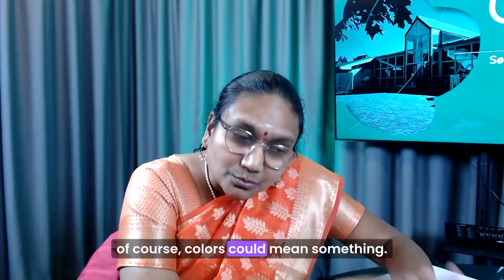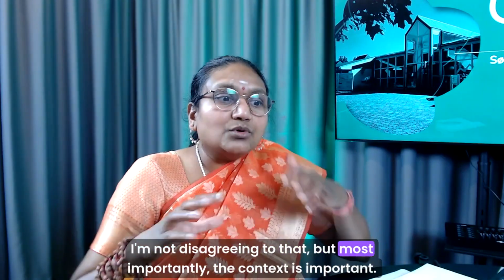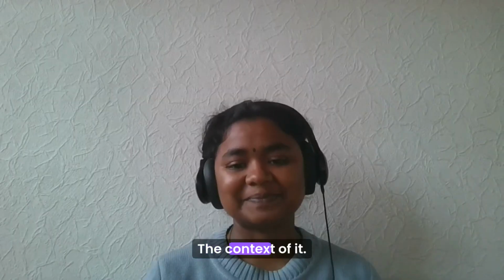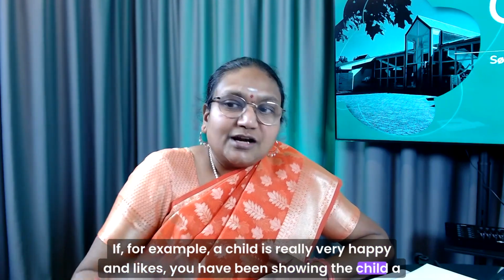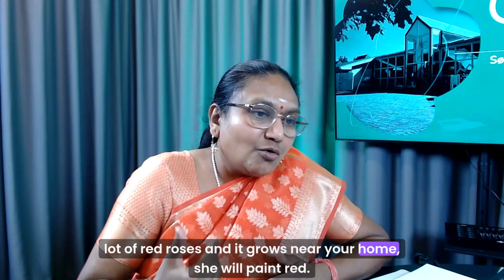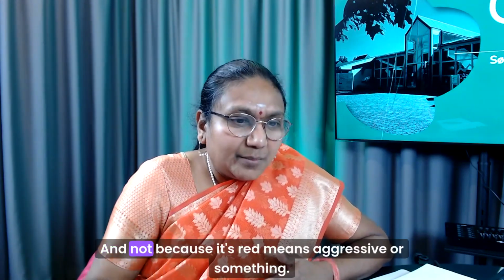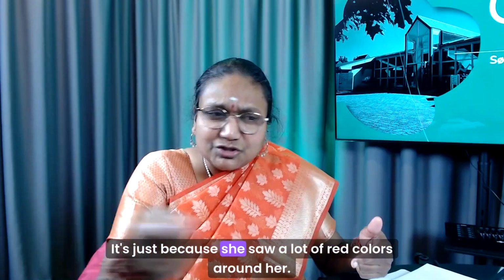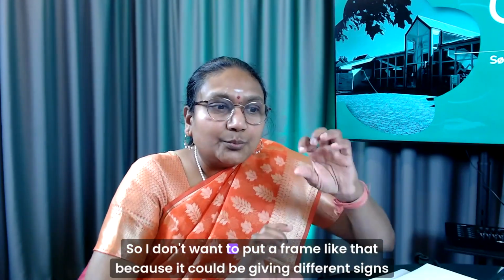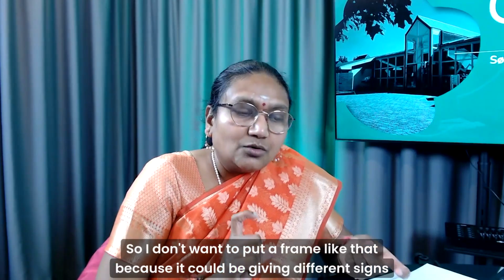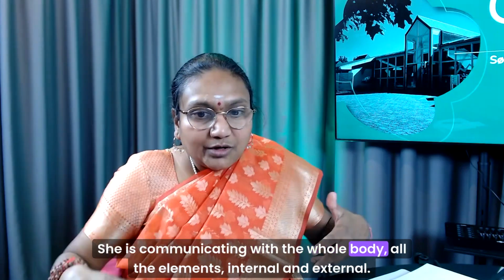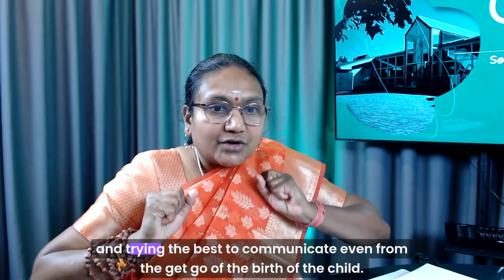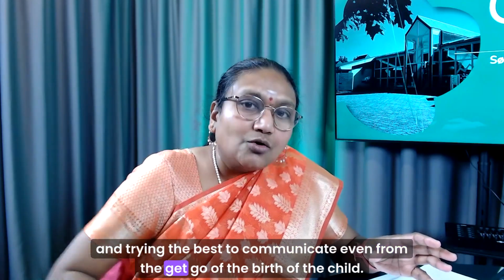And of course, colors could mean something. I'm not disagreeing with that, but most importantly, the context is important. If, for example, a child is really very happy, and you have been showing the child a lot of red roses and they grow near your home, she will paint red. And not because red means aggressive or something, it's just because she saw a lot of red colors around her. So I don't want to put a frame like that, because it could be giving different signs and meanings. So look at it as a whole package. He is communicating with the whole body, all the elements, internal and external, and trying the best to communicate even from the get go of the birth of the child.